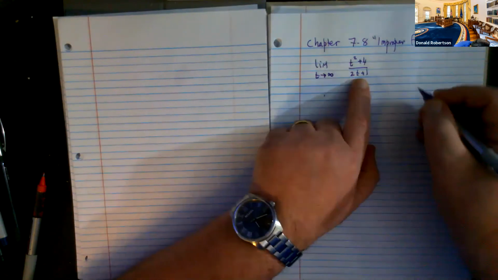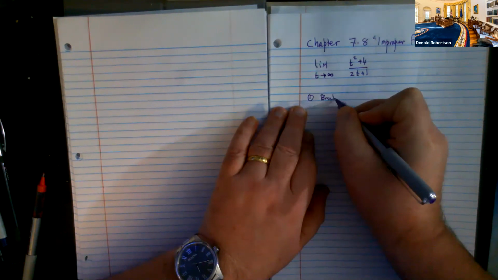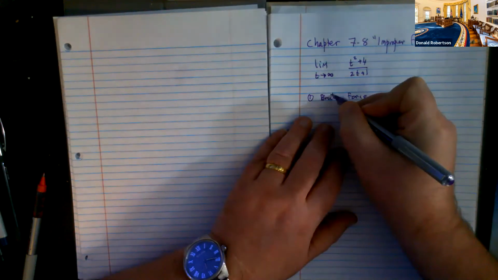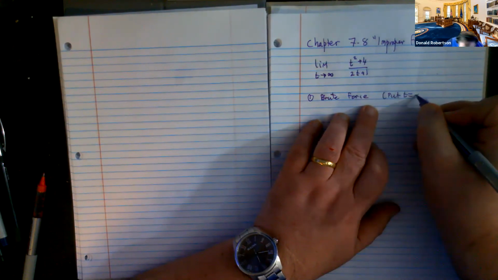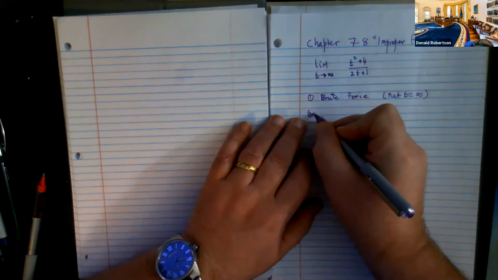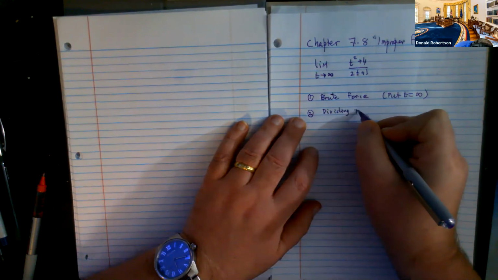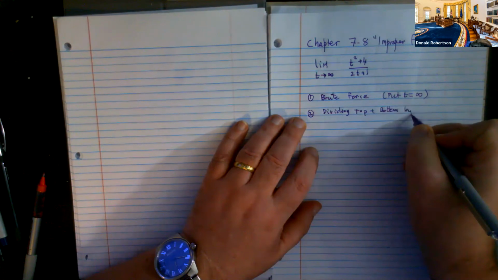Now, there are a number of techniques for finding limits as t tends to infinity. One technique is called brute force, which is my name for it. It doesn't have a real name that I know of, at least. And brute force is you just put in t equals infinity and you get an answer. Sometimes you do. The second technique involves you dividing the top and the bottom by a power of t.